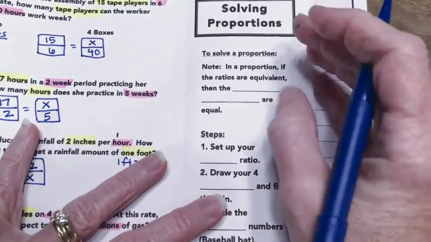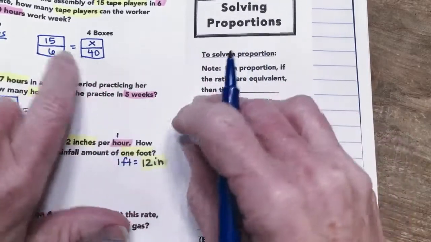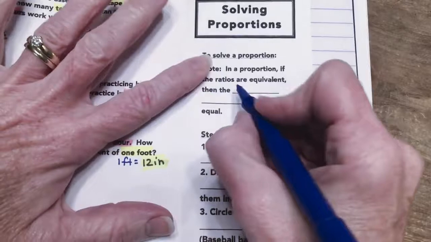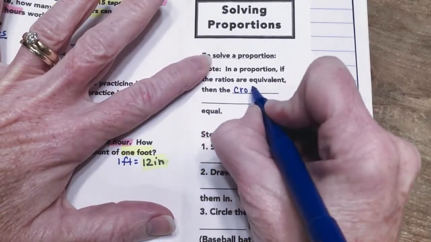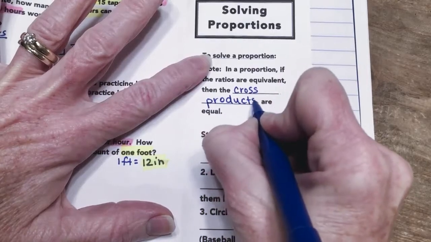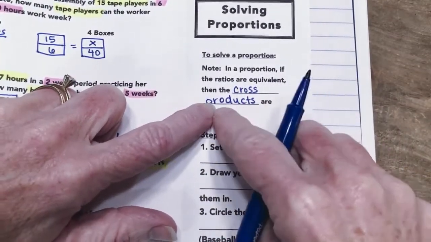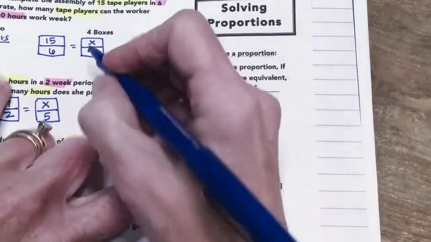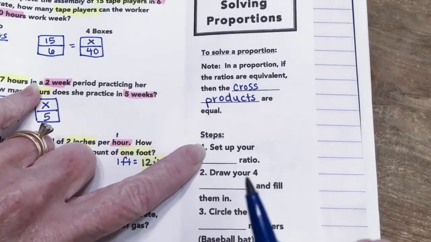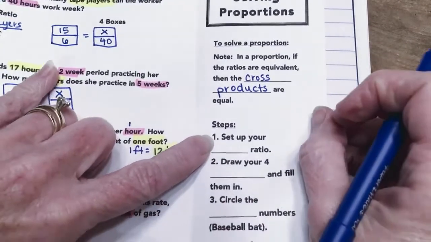To solve a proportion, we need to remember something. In a proportion, if the ratios are equivalent, by saying that they're equal, you're saying that they're equivalent, then the cross products are equal. By cross products, product means a multiplication. So I'm going to be multiplying across, and I'm saying that those are equal if it's a proportion. So in order to solve a proportion, you have basically 4 steps.